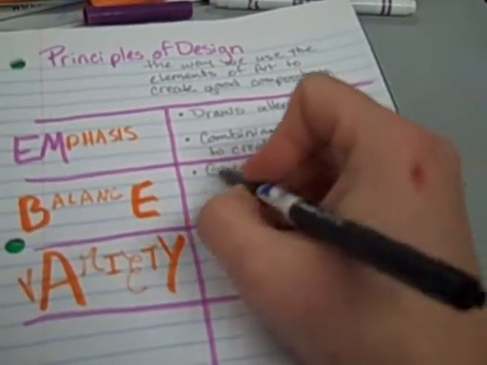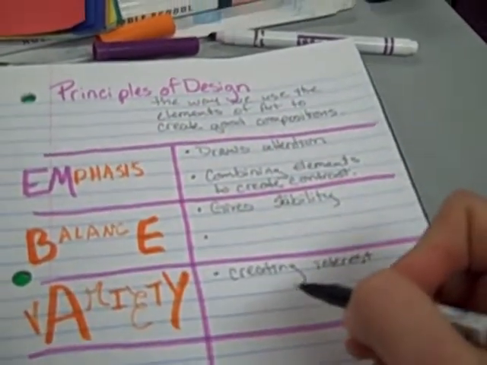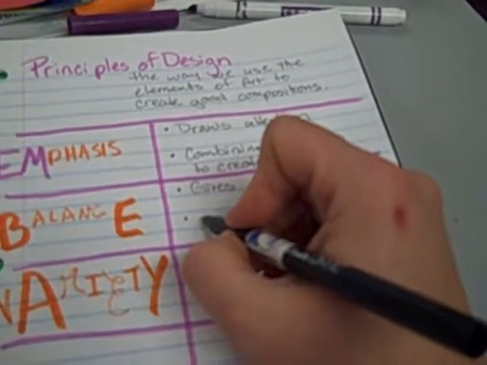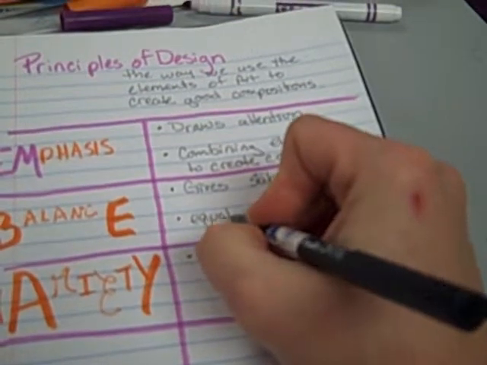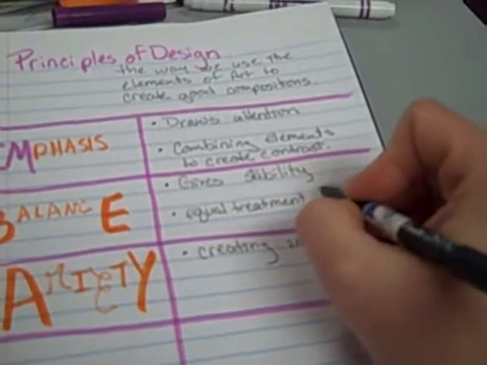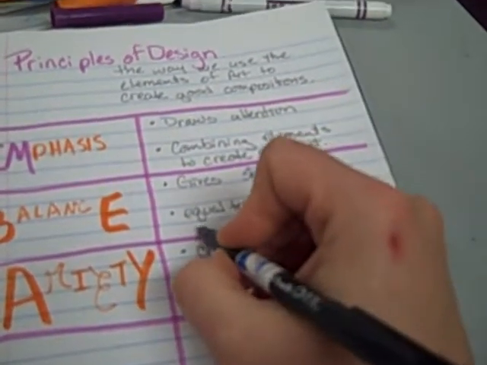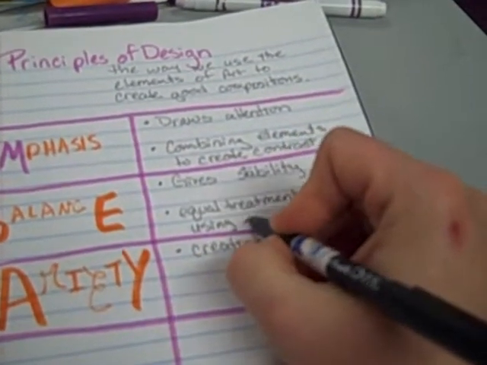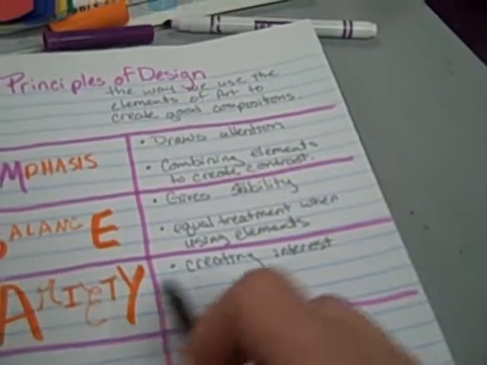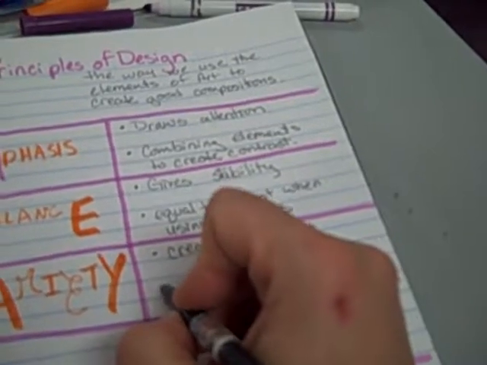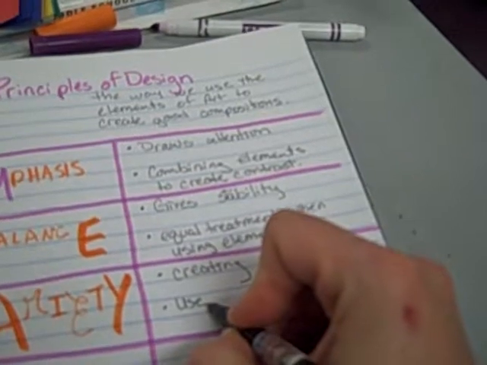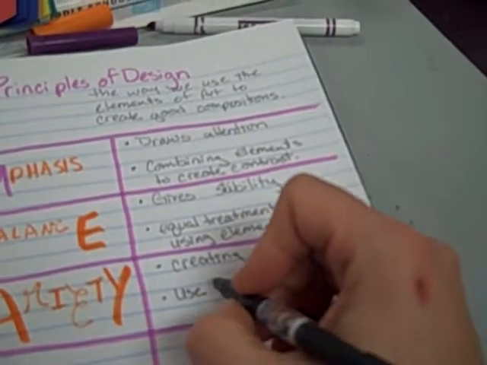I forgot to tell you what balance meant or how to do it. You create balance by making sure that you have equal treatment with the use of the elements. Variety is how we create interest. And the suggestion there is to use a variety of the same element plus a little bit of contrast.